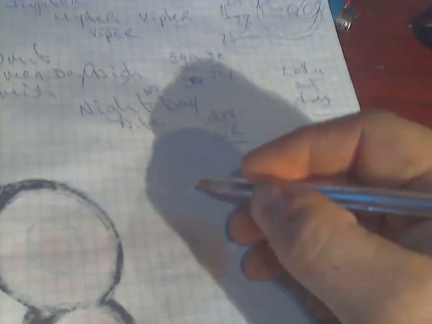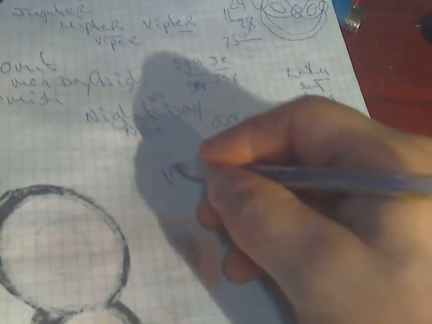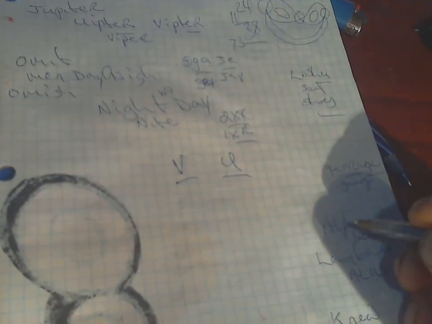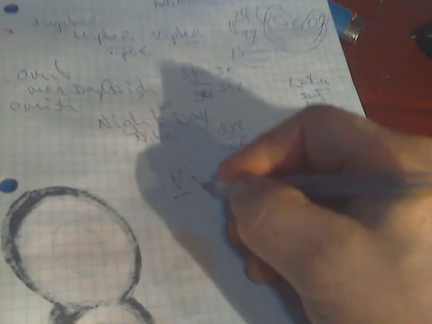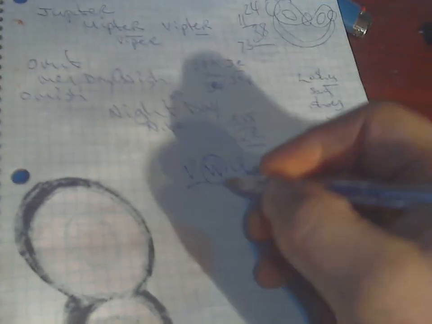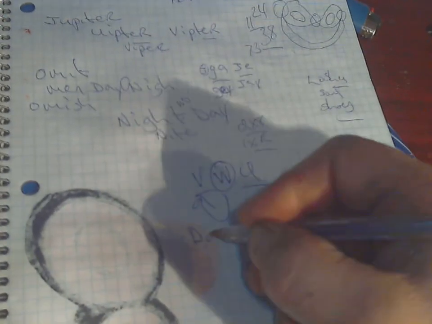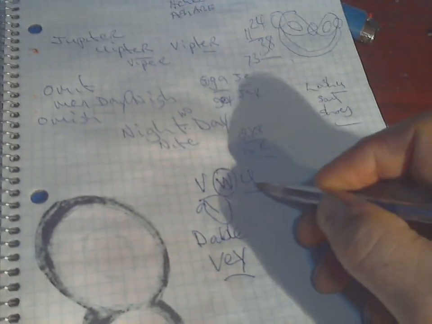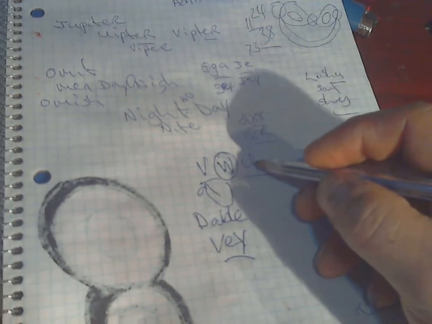Are you ready? Here is the letter V. Here is the letter U. In French, okay, and in English. How do they say W in French? They say double V. How do they say W in English? Well, they say it that way.